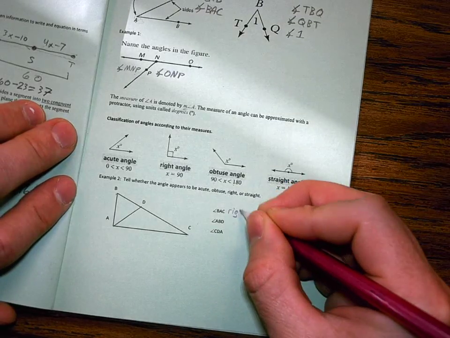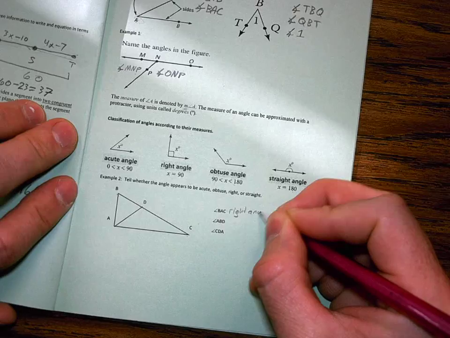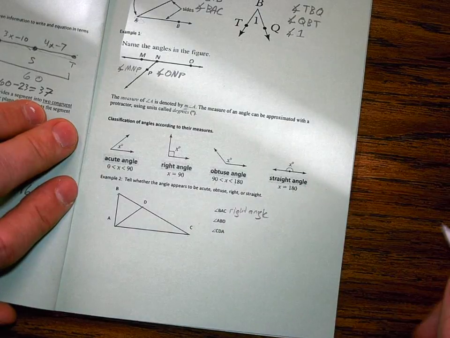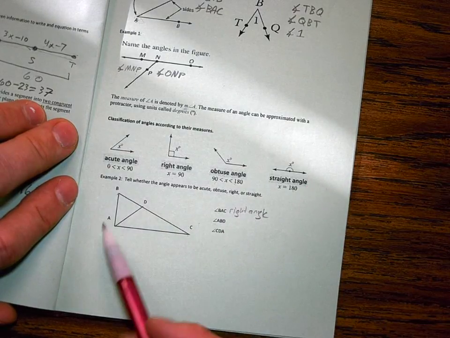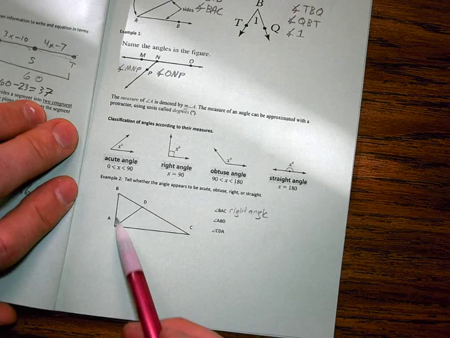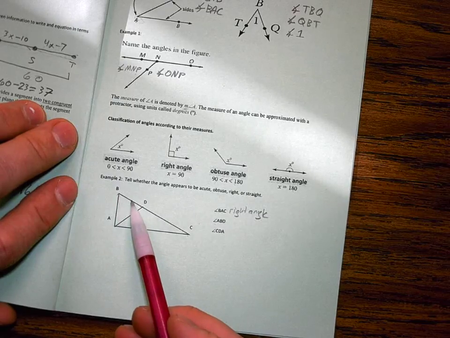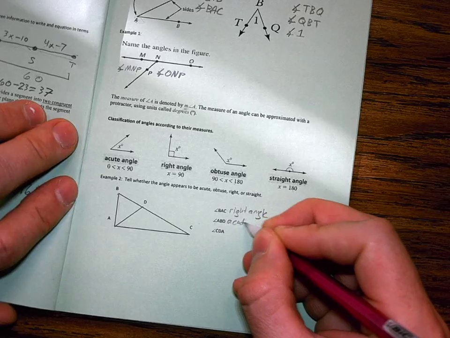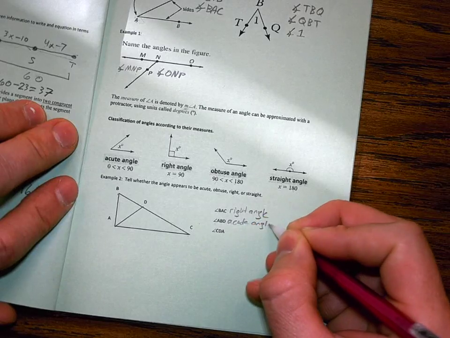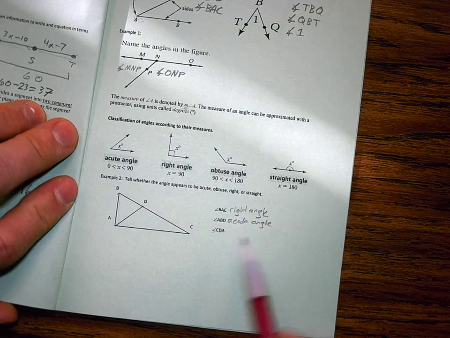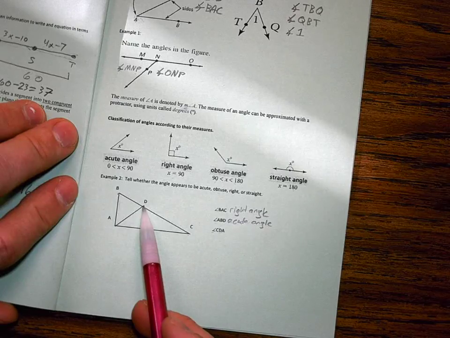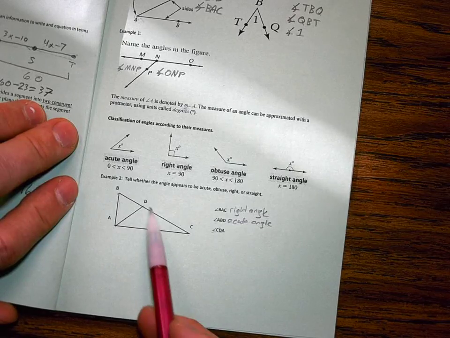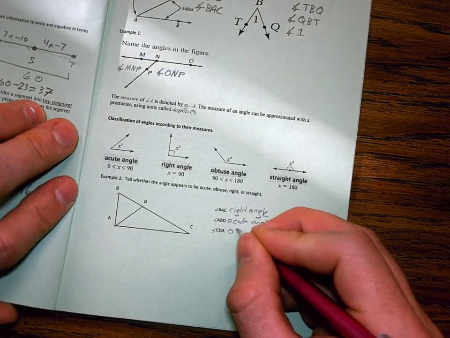It's a right angle. ABD. So I started A, B, D. That's acute. Okay, angle CDA. Obtuse. That does look a little bit larger than 90.